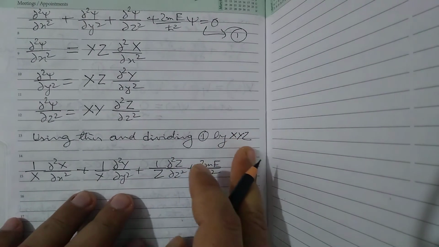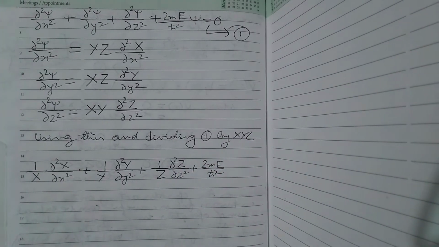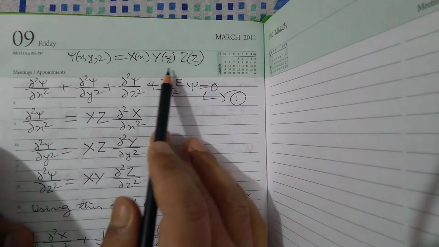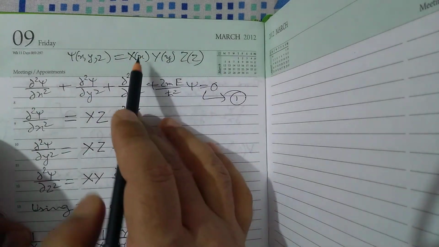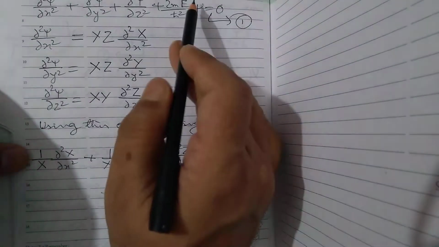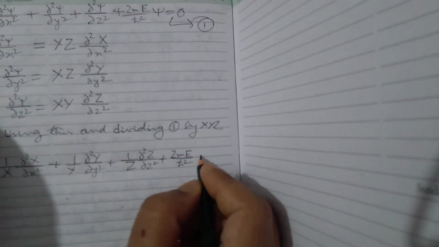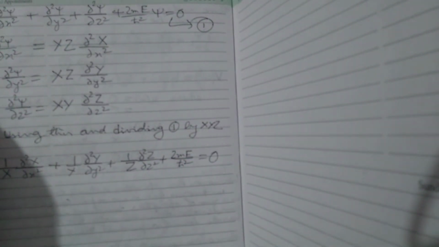Now what is psi? Psi here is basically XYZ only. So we are dividing by psi, so the psi has gone, so this is equal to 0.